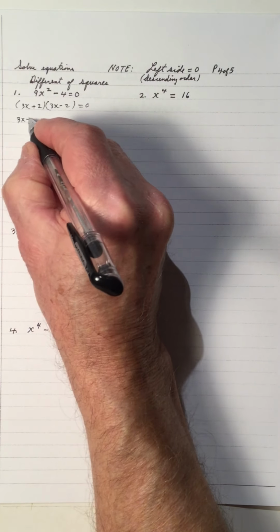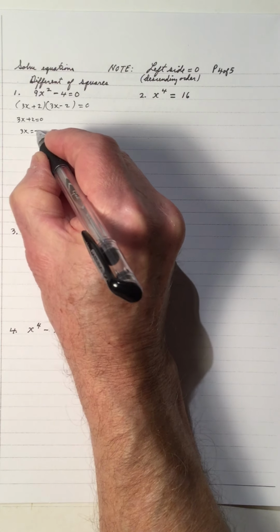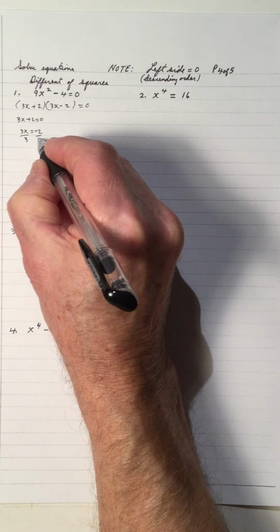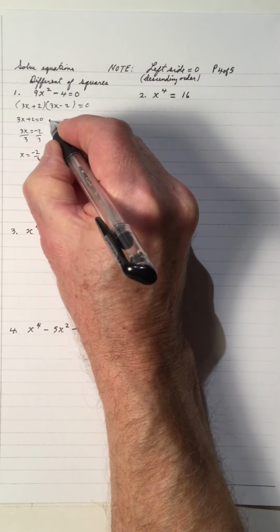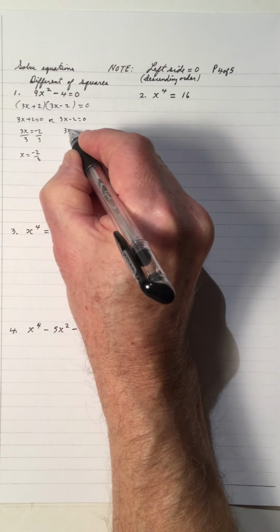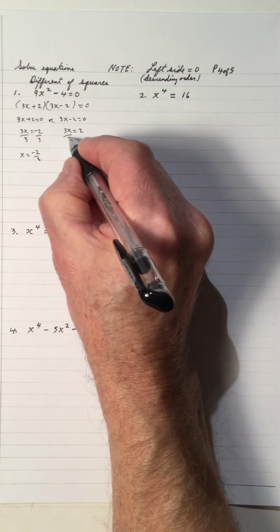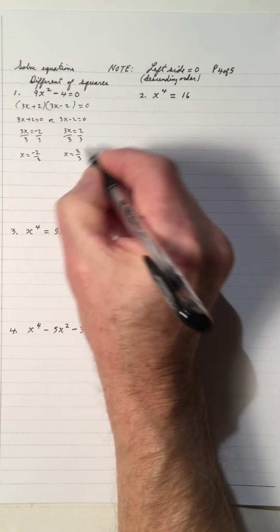So we get 3x plus 2 equals 0. 3x equals negative 2, divided by 3. So x is negative 2 over 3. Or we have 3x minus 2 equals 0. 3x equals 2, divided by 3. x equals 2 over 3.